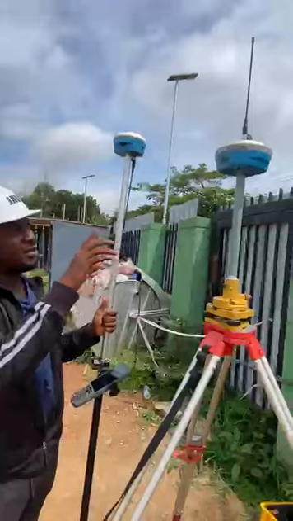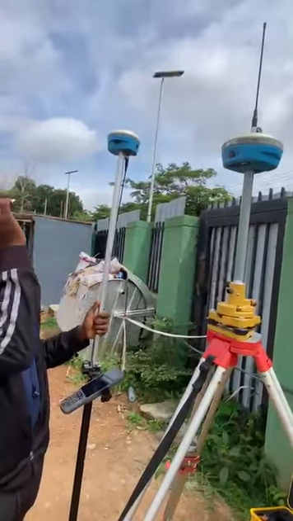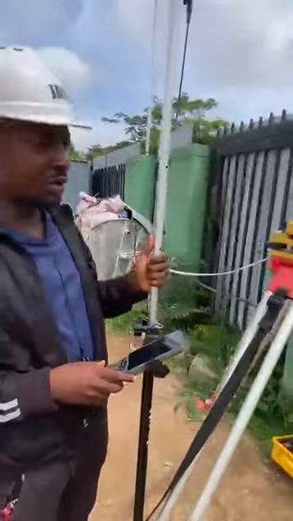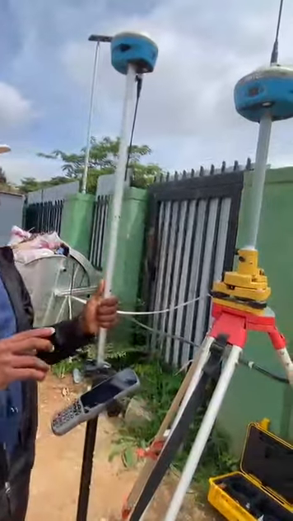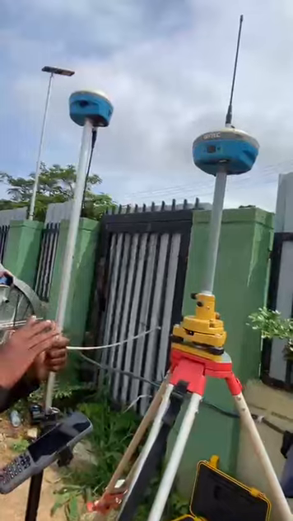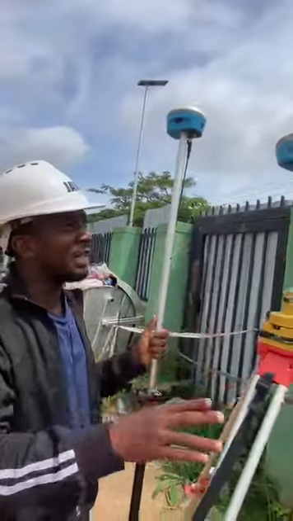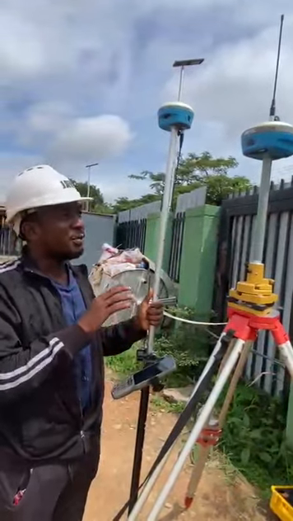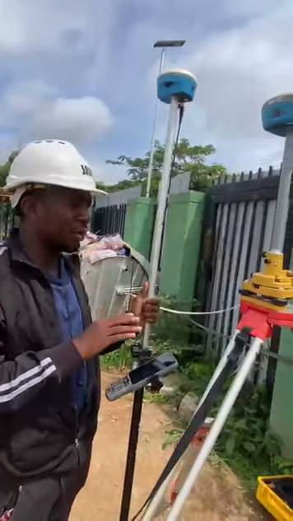The base is the one transmitting information. It gets information from the satellite and transfers it to the rover. But now, I want to discuss the principles, how it normally operates. First of all, the name of this instrument is GeneTech. Like any other surveying differential GPS, like Hi-Target, they are all the same principles. But now, let me explain to you how the principle works.